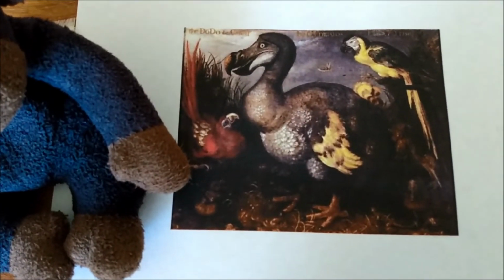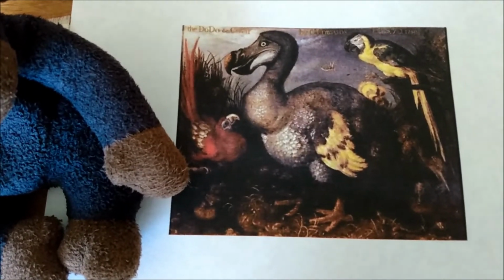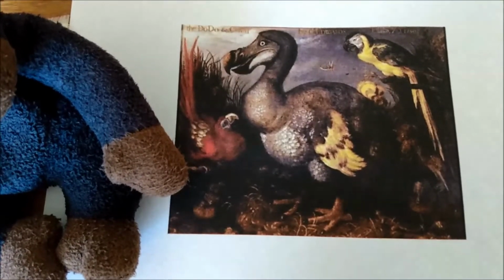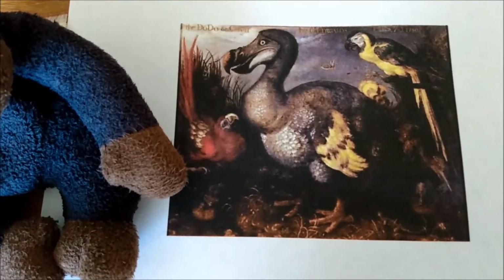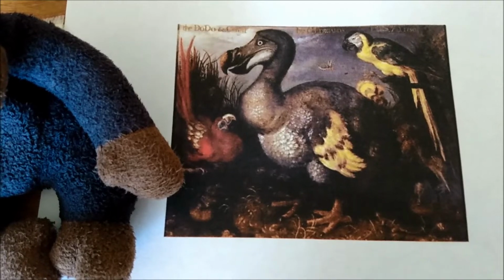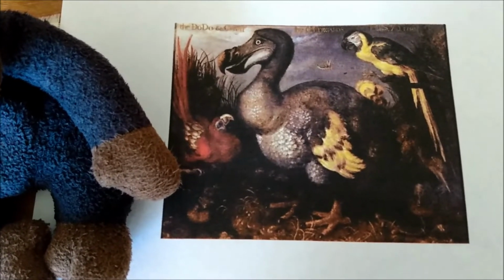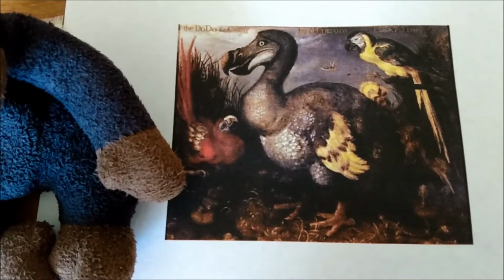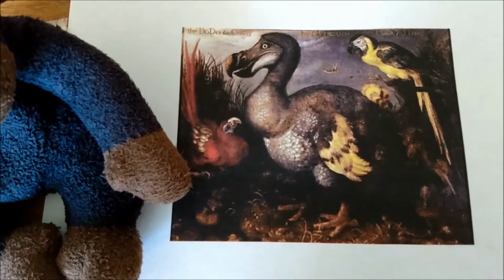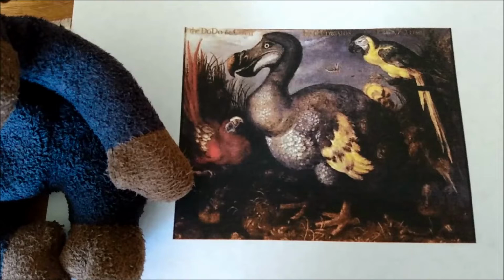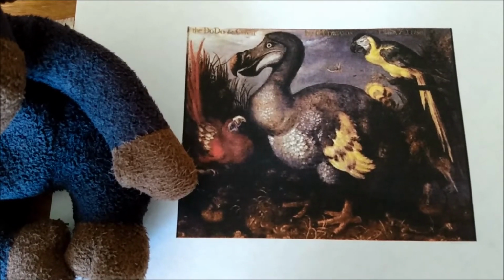So we like to pretend that he had travelled to Mauritius, but we're not entirely sure whether that was true. Now this is by a professional artist, so it's got that in its favour. A professional artist should be accurate, but are we sure as to whether he has seen an original dodo or not?